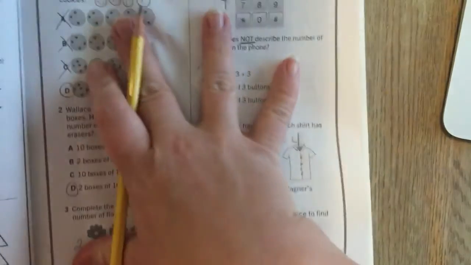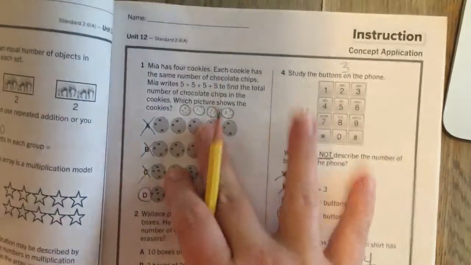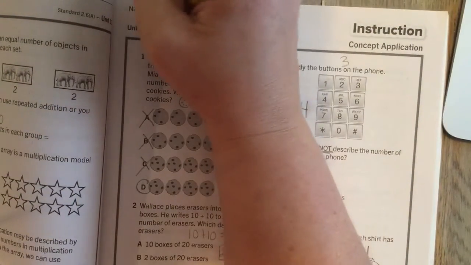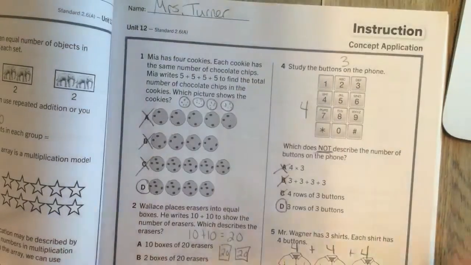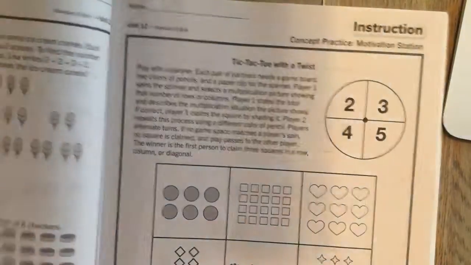Okay, make sure your name is at the top because you're going to tear this one out after you do the back side on your own. Page 1.